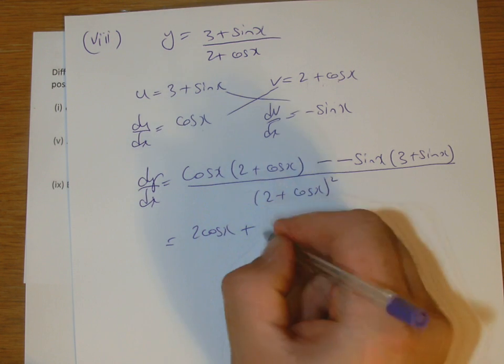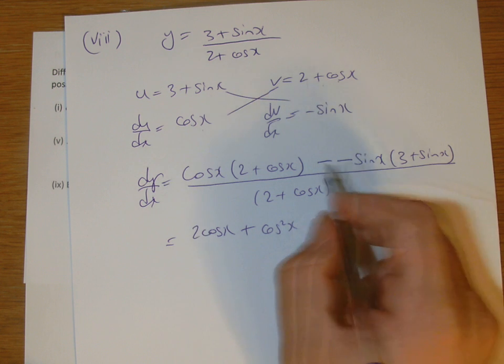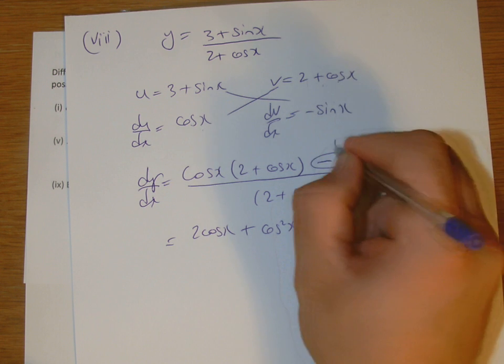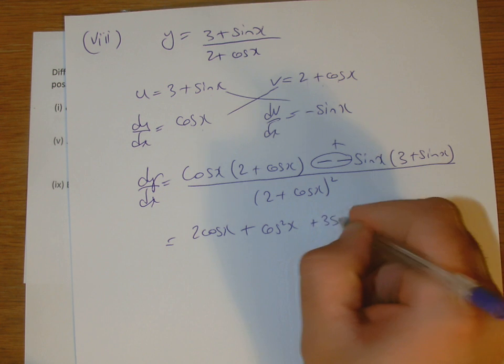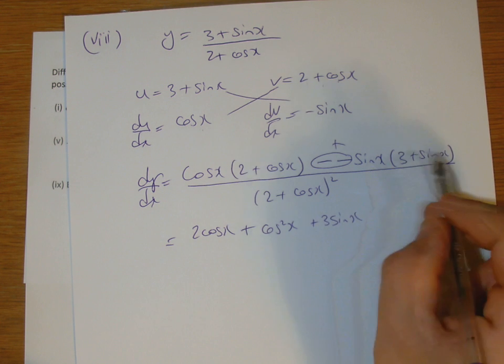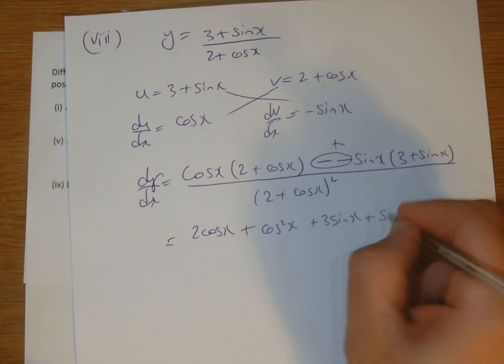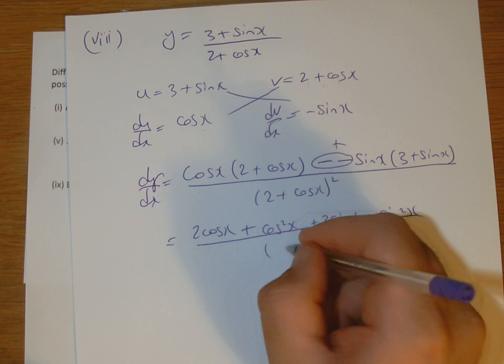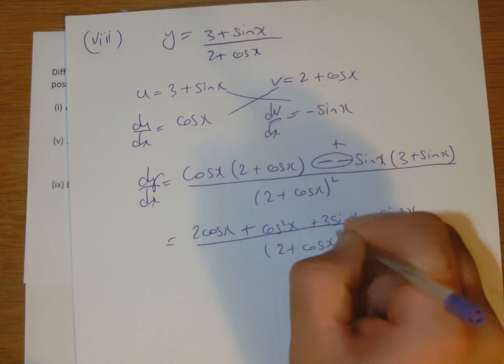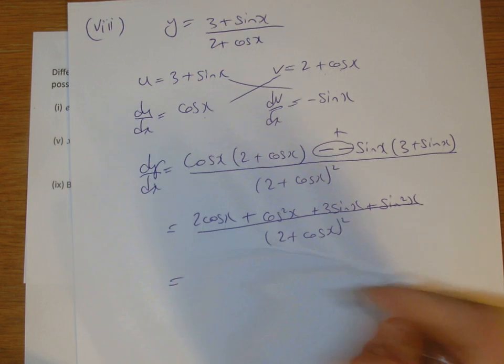Cos x times cos x is cos squared x. You've got two minuses of course, become a plus. So you've got sin x times 3 is plus 3 sin x. And you've got sin x times sin x is sine squared x. All over the bottom. And with the bottom of course, just leave it, don't multiply it out, there's no need to.